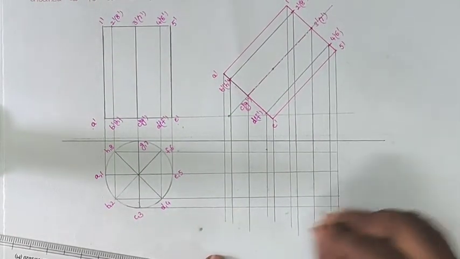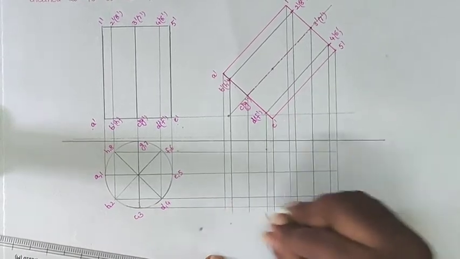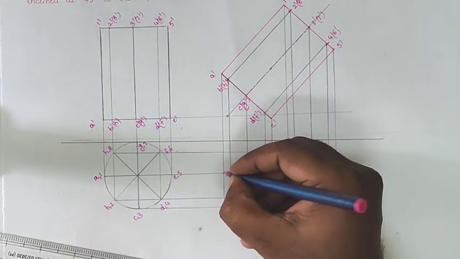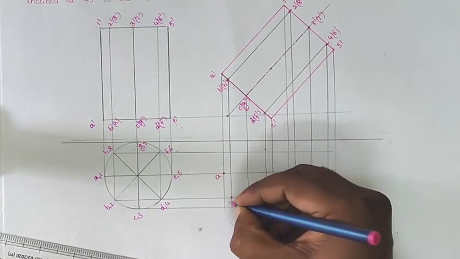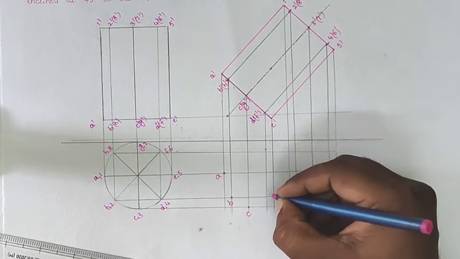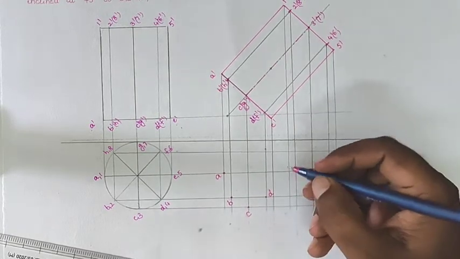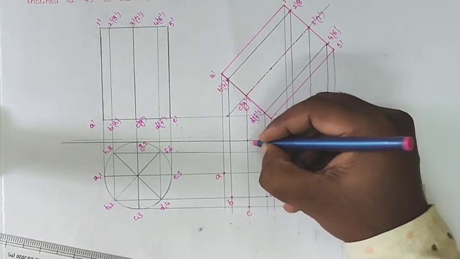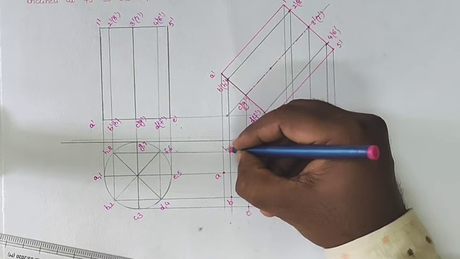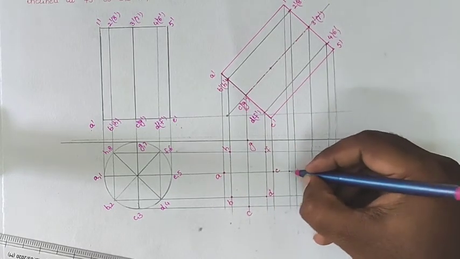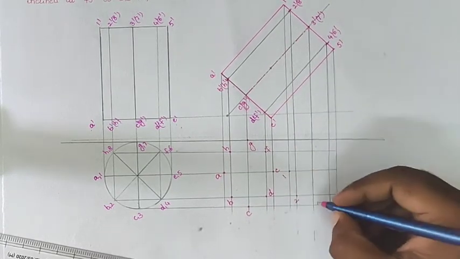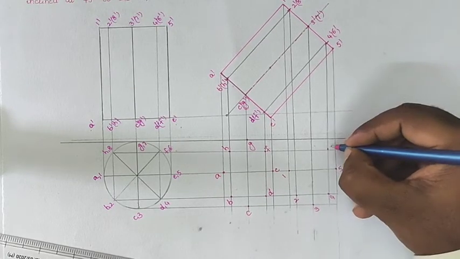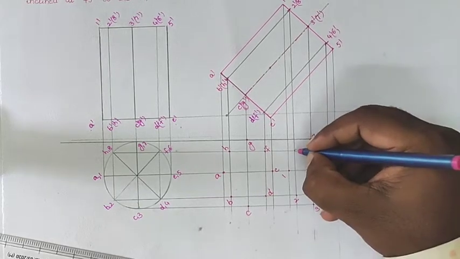Erase the extension lines from your curve. Locate the corresponding intersecting points. Here we will get point A, and here point B. Here point C. Here D. Here we will get E, F. Here we will get G, and here H. Similarly, 1, 2, 3, 4. This is point 1, this is point 2, and this is point 3, 4. Here we will get 5, 6, 7 and 8.